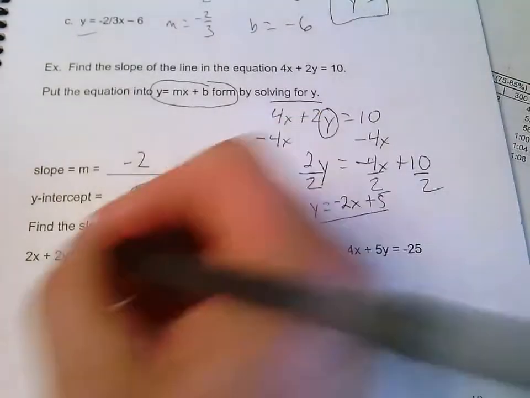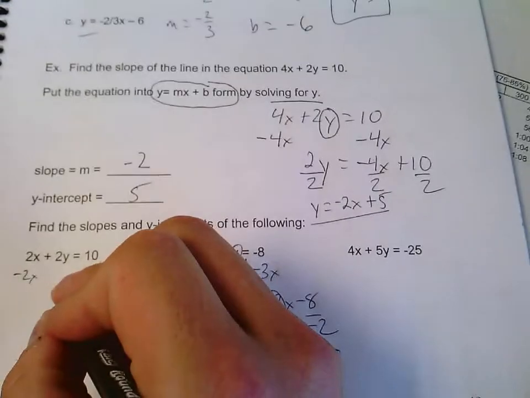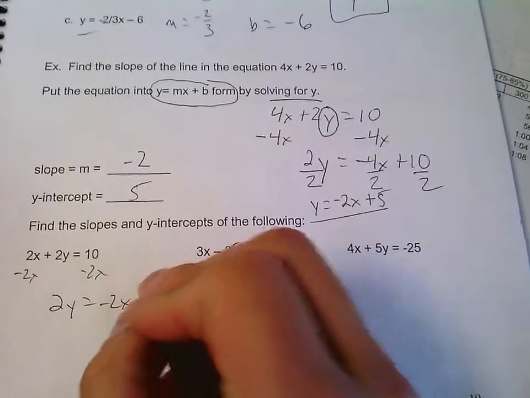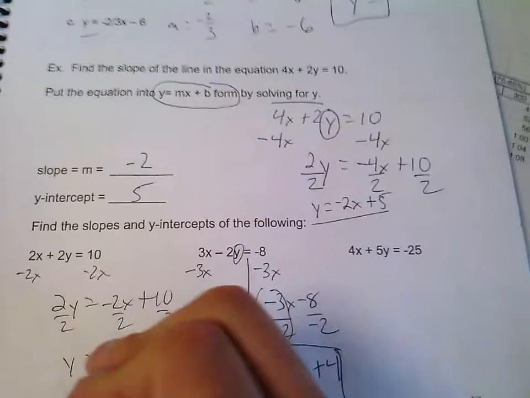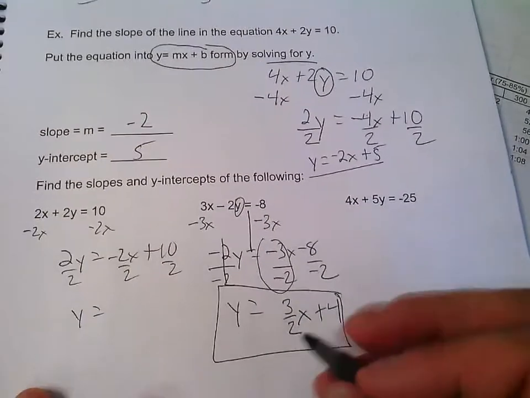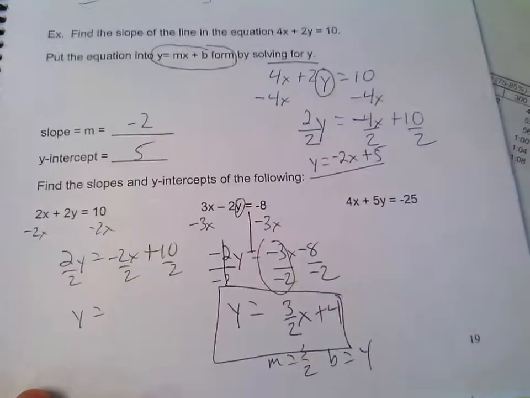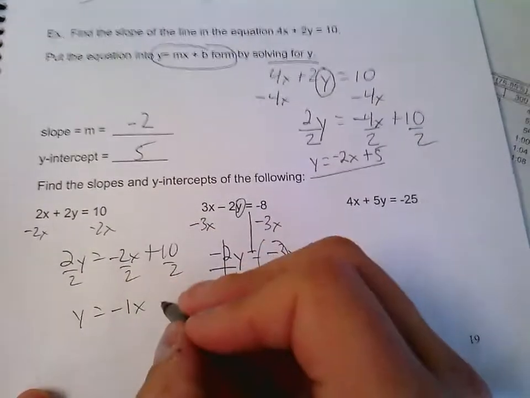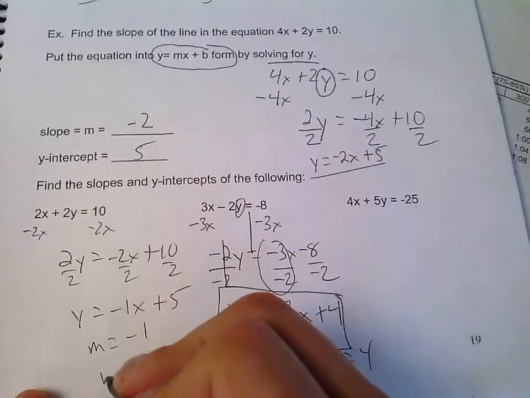All right, and we're back, and I'm just going to very quickly get the work shown for these problems here. So this one on the left, we're looking at taking the 2x off of both sides, divide through by 2. We get y equals, oh, I never finished this one, by the way. The slope is 3 over 2. The y-intercept is 4. All right, and back over here, we get negative 1x plus 5. So the slope is negative 1. The y-intercept is 5. That's that one.